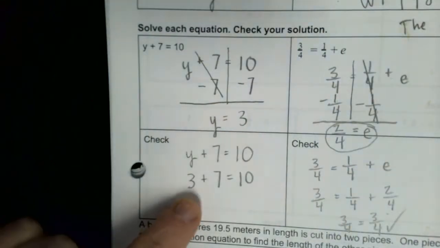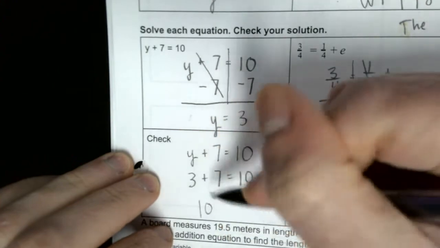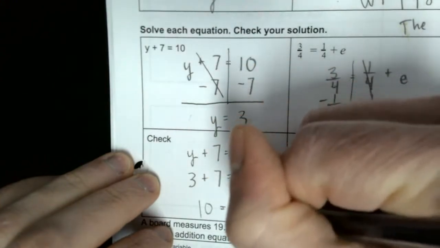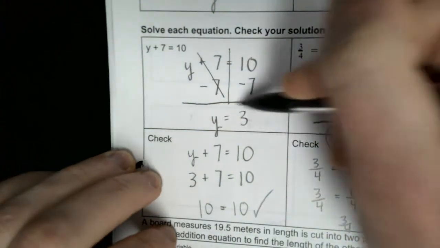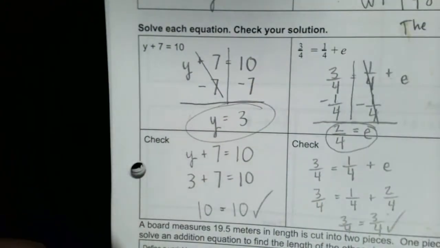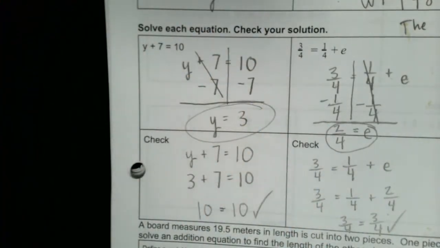Let's just check to make sure it is. 3 plus 7, well, that right there is 10, and 10 equals 10. Let's give it a little check. So our solution is y equals 3. That's the solution to the equation. That'd be like the answer. But all of these other steps are also important when solving an addition equation.